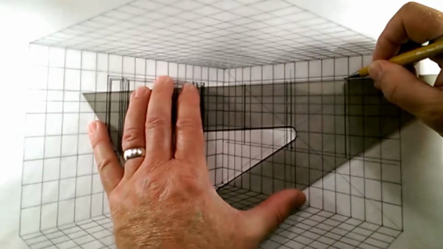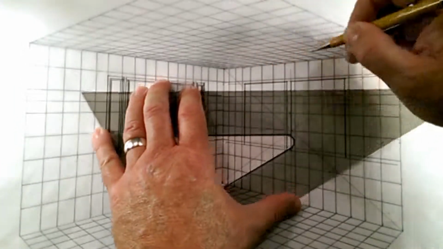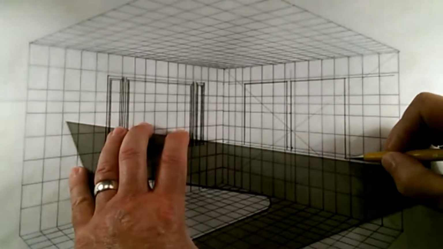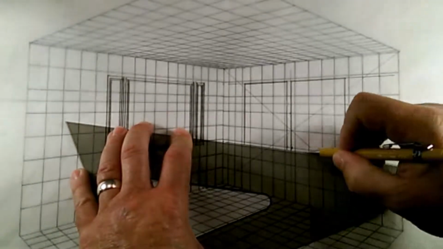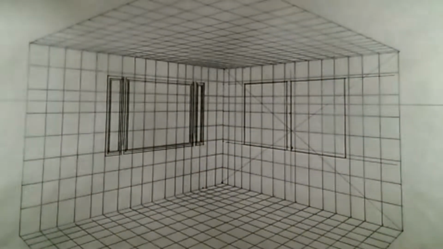Now again, you probably want to use your vanishing point. I'm just using a clear edge, and I'm also using the grid so I can actually see where the lines should go. So I'm just darkening them. All right, so there's the basic idea for setting up a piece of art.